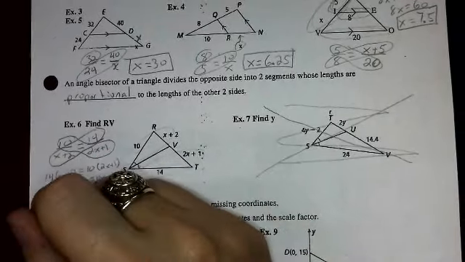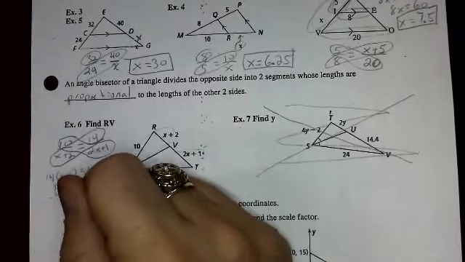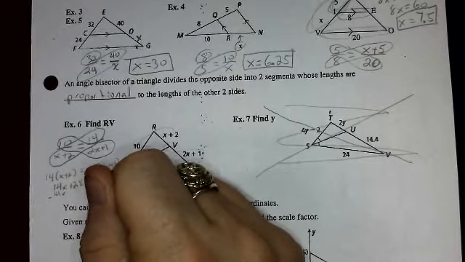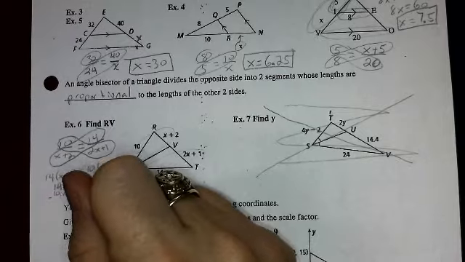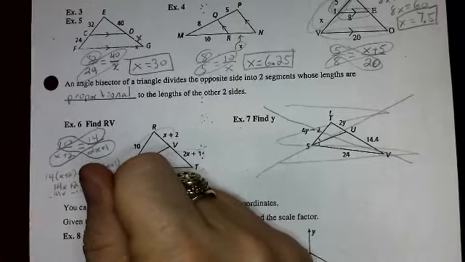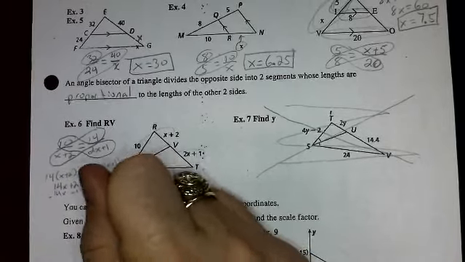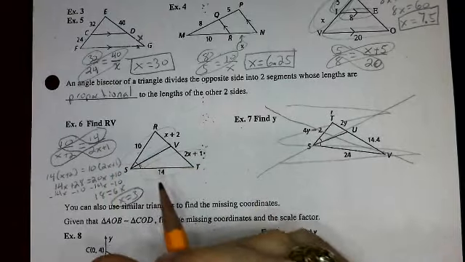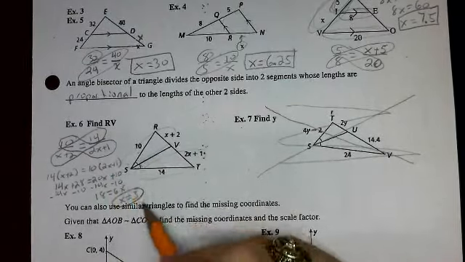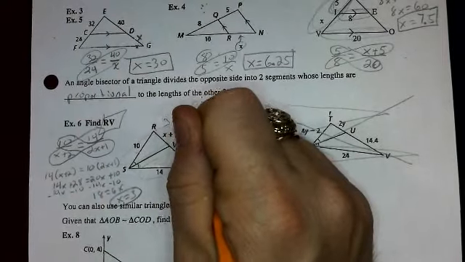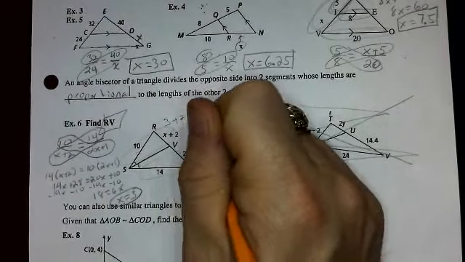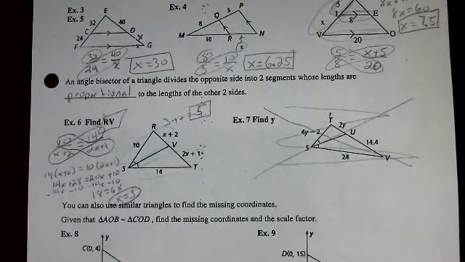We can subtract the 14x from both sides, as well as subtracting 10 from both sides, and we get that 18 equals 6x, which means that x equals 3. But they don't want x, they want RV, so we need to do 3 plus 2 and get 5 as our final answer.